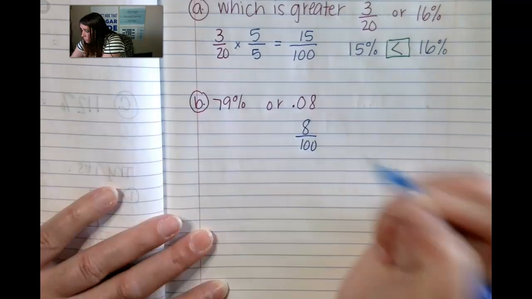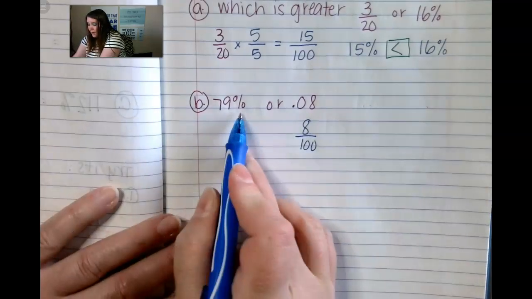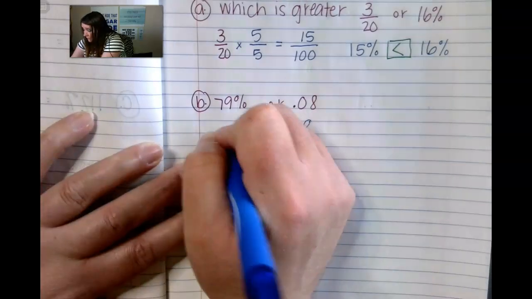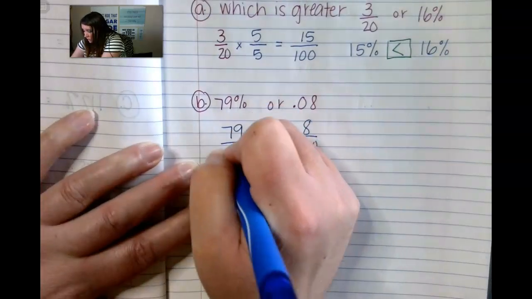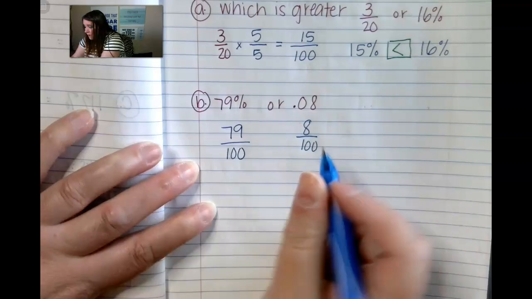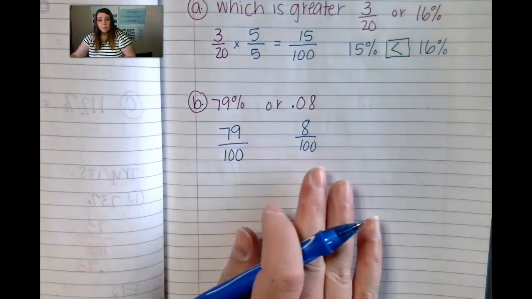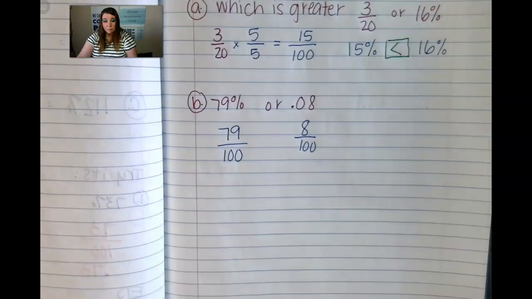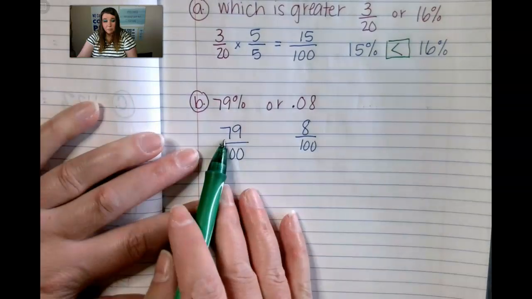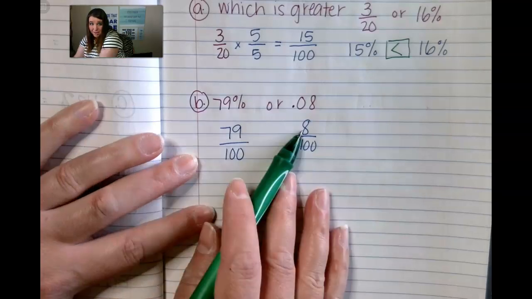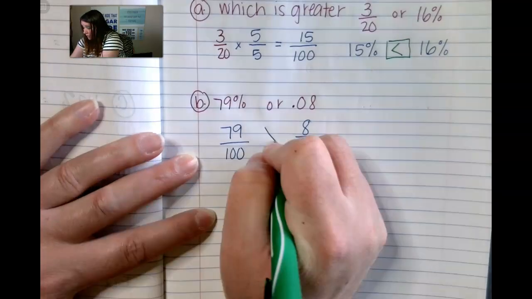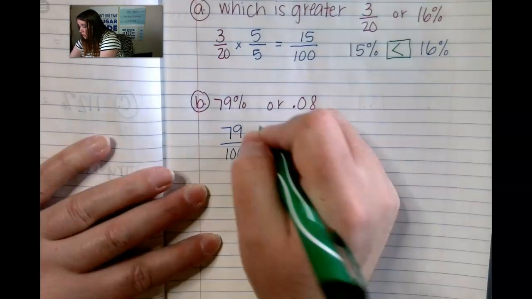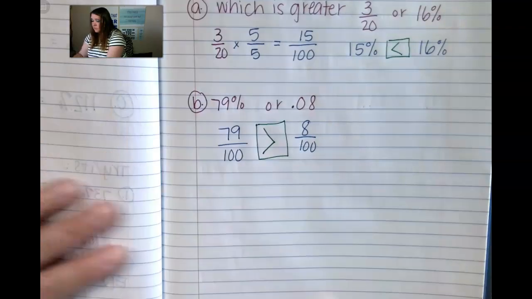So I can make 79% into a fraction. Well, and I know that this is hundredths as well. So this one is 79/100. So now I have two of the same representation that I can compare. Which one is greater? Well, I would rather have 79 pennies than 8 pennies. So this one, 79/100, is greater.